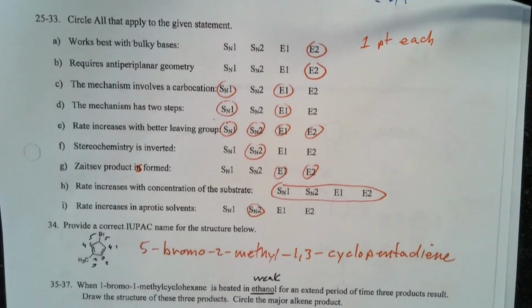IUPAC. Circle all that apply, 1 point each. Works best with a bulky base. E2 requires anti-periplanar geometry. That's E2. Mechanism involves a carbocation. That's only the unimolecular SN1 and E1. Mechanism has 2 steps. That's once again the unimolecular. Rate increases with a better leaving group. That's all of them. Some of them are not as critical as others.